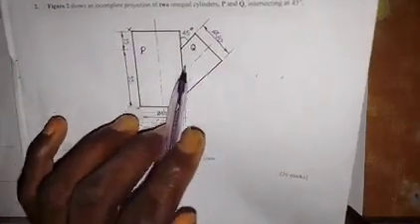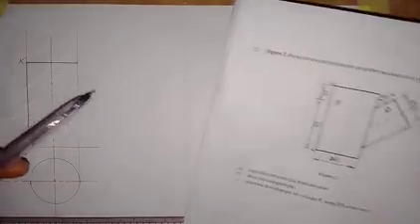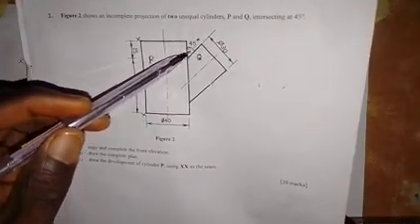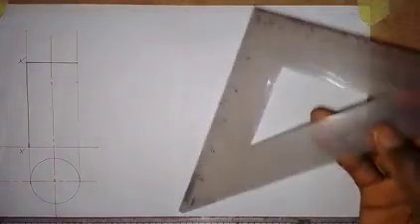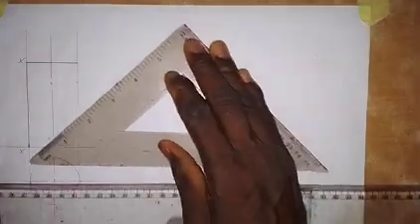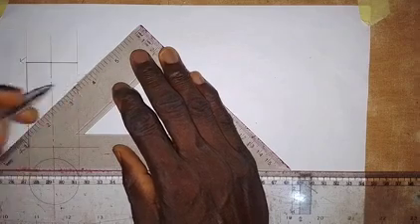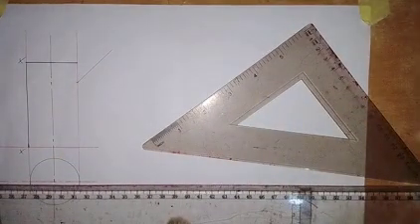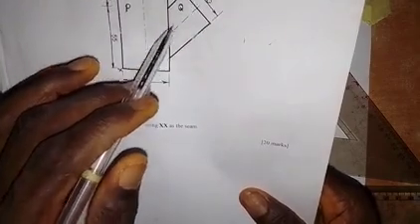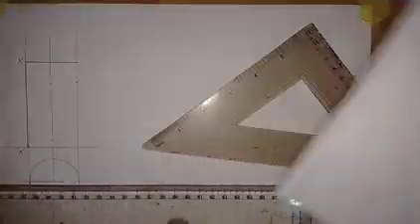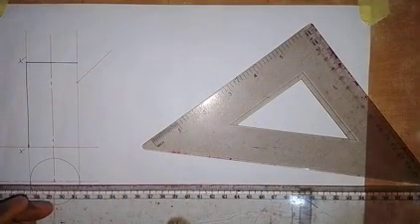Alright, so the next thing that we are going to do is to draw this pipe here, or this cylinder. From this point it is 15 millimeters, which we have already taken from here to here. So we place our 45 degrees set square at this point on the T square like this to get this angle, and we draw this line. One thing that I noticed about this question is that this pipe does not have a length. The dimension from here to here is not given, so we are going to assume a length.